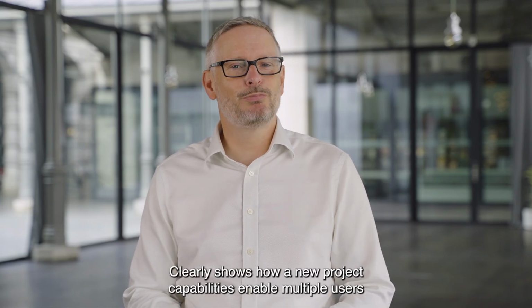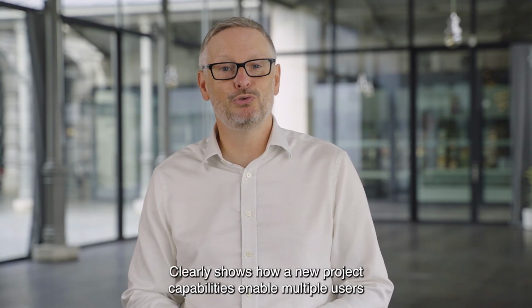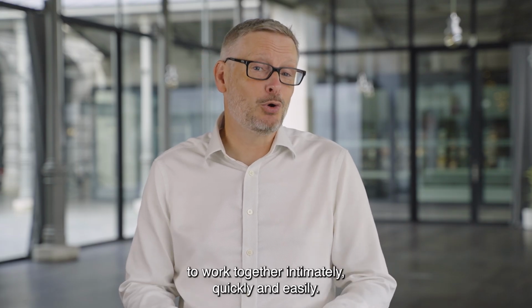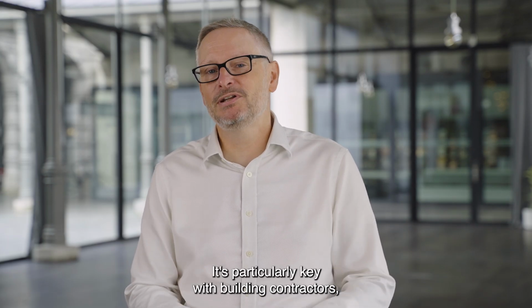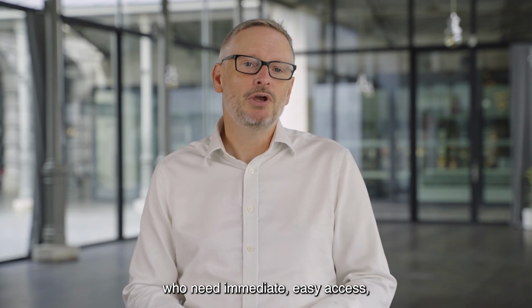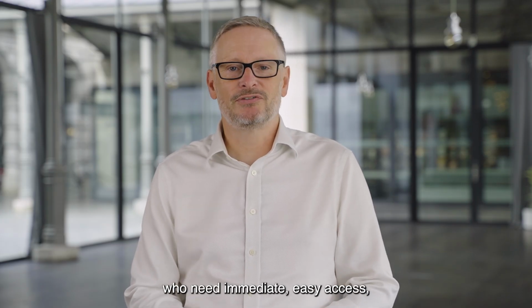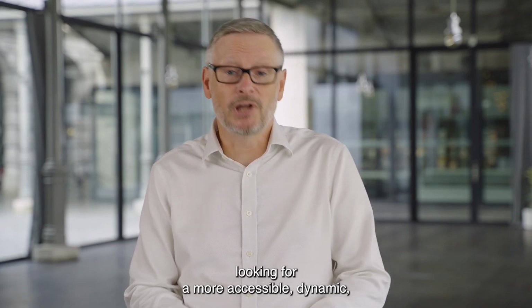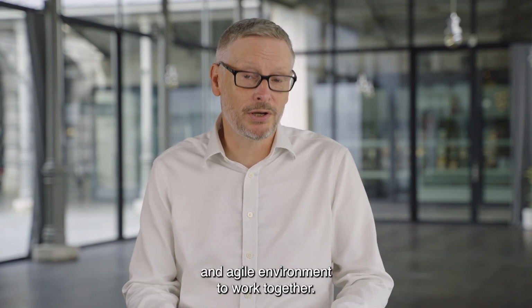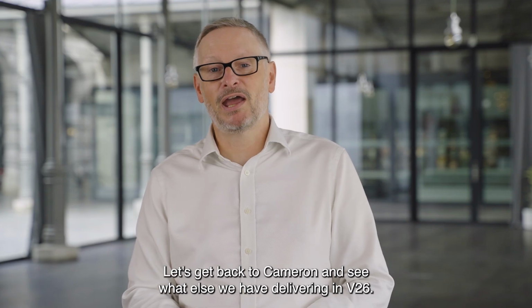Clearly shows how our new project capabilities enable multiple users to work together intimately, quickly, and easily. It's particularly key with building contractors who need immediate, easy access, looking for a more accessible, dynamic, and agile environment to work together. Great. Let's get back to Cameron and see what else we have delivering in V26.